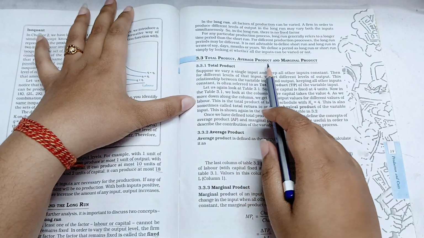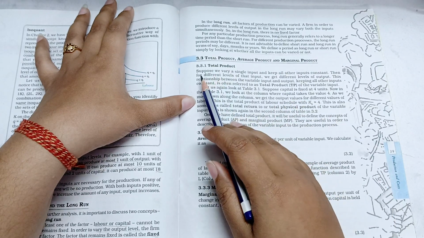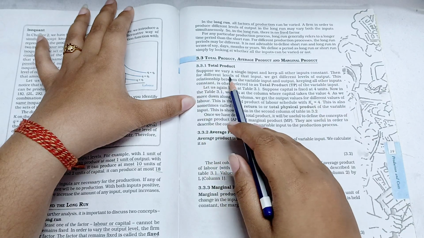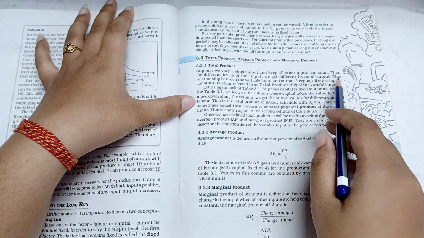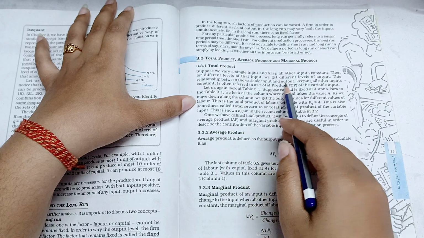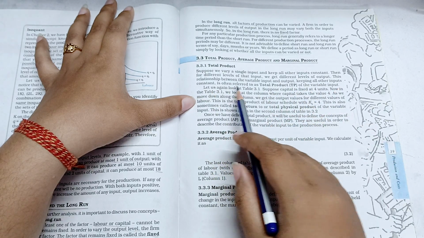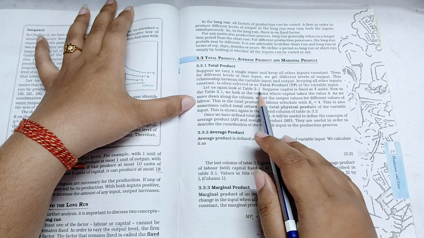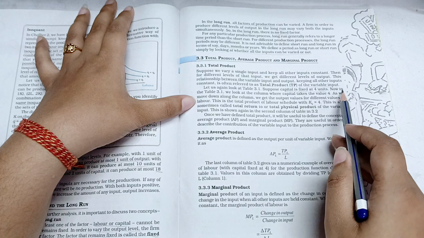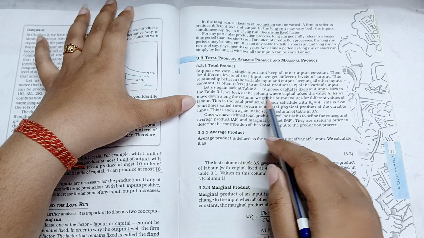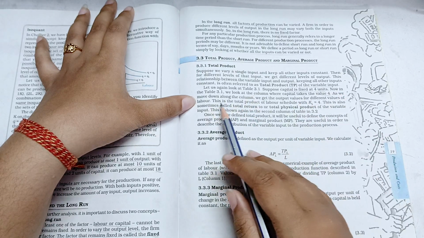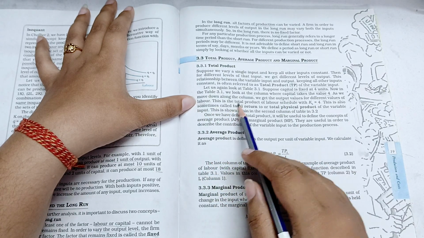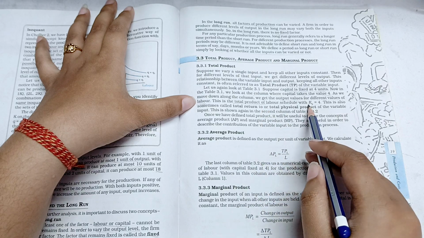Total product, average product, and marginal product. Total product. Suppose we vary a single input and keep all other inputs constant, then for different levels of that input, we get different levels of output. This relationship between the variable input and output, keeping all other inputs constant, is often referred to as total product of the variable input. Let us again look at table 3.1. Suppose capital is fixed at 4 units. Now in table 3.1, we look at the column where capital takes the value 4. As we move along the column, we get the output values for different values of labor. This is the total product of labor schedule with K equals to 4.